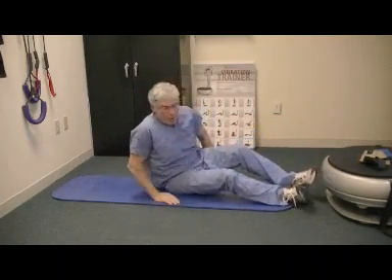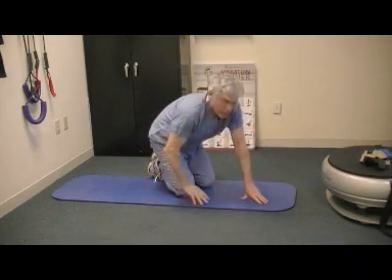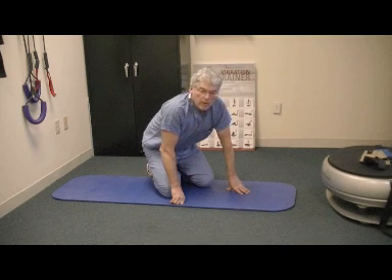Probably the most important exercise that we perform is based on some of the literature that came out in neurology about 1.5 to 2 years ago now.